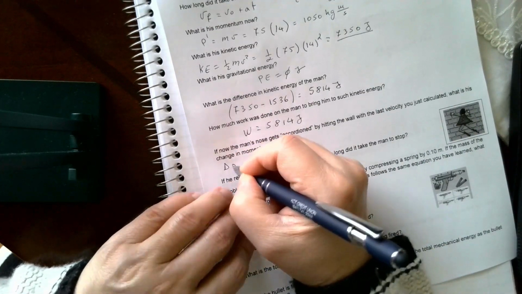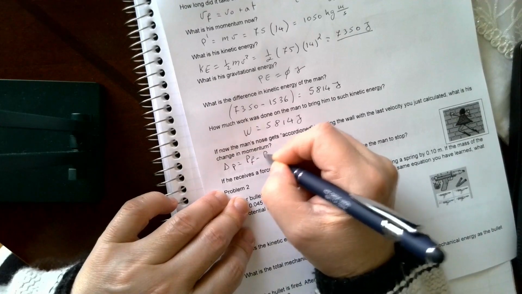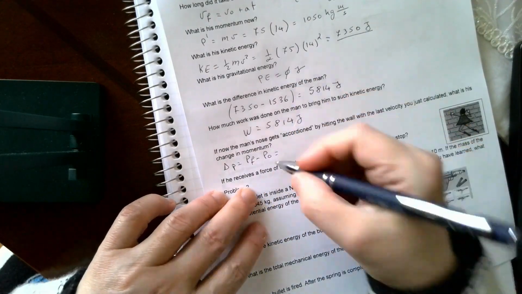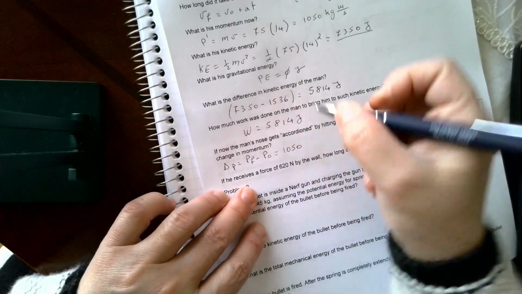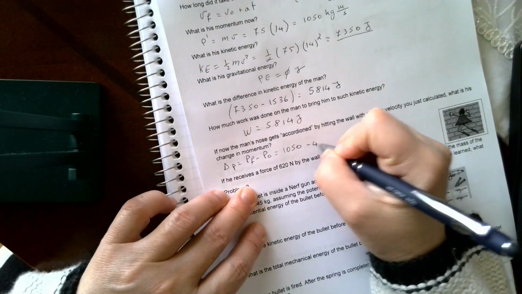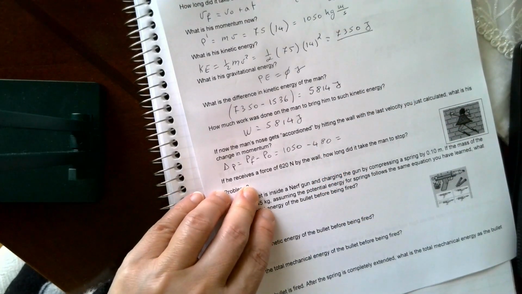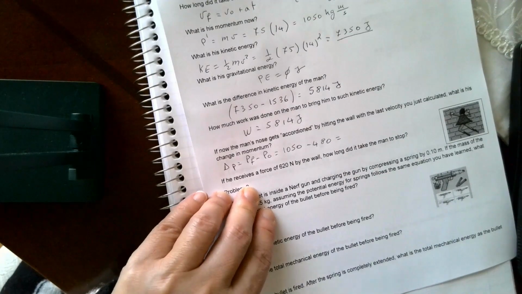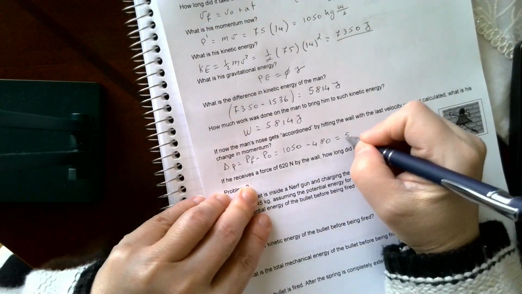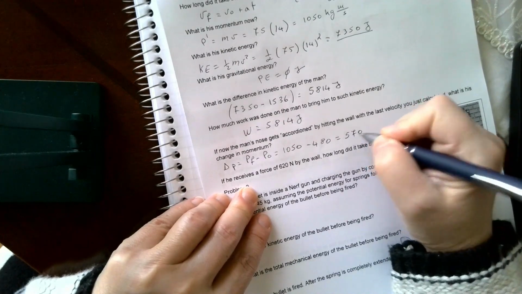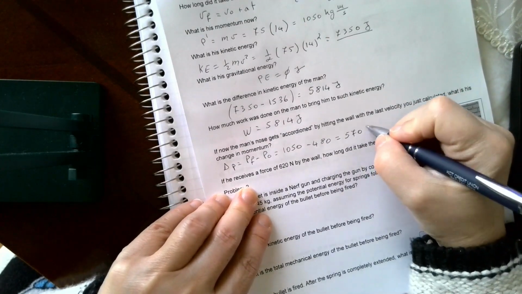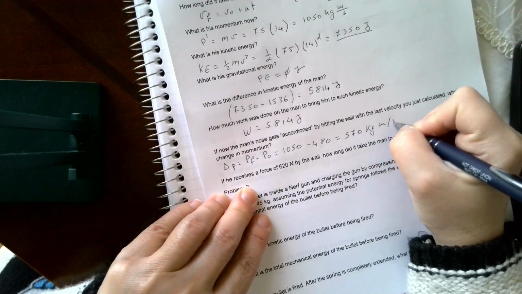Well, change in momentum is P final minus P initial, so final is 1050. The other one was 480. So 1050 minus 480, you have 570 kilograms meters per second.